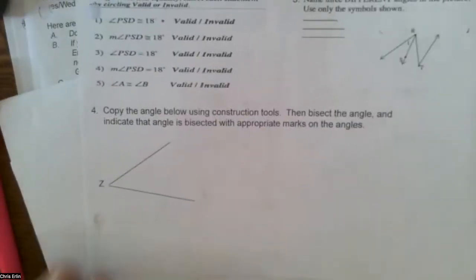Problem number 4 is going to ask you to use your compass to perform 2 skills. You're going to copy an angle, and then with that new angle, you're going to bisect it. It's possible that you've not brought your compass, in which case, in a few minutes, you can come up and check out a compass.